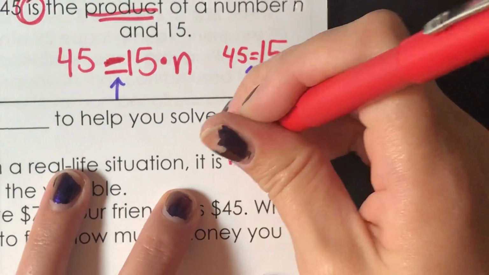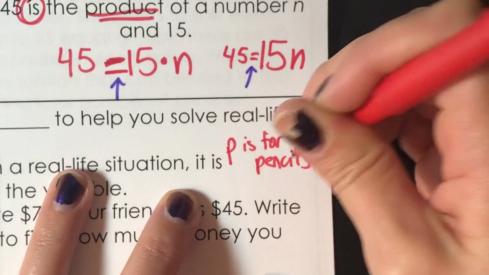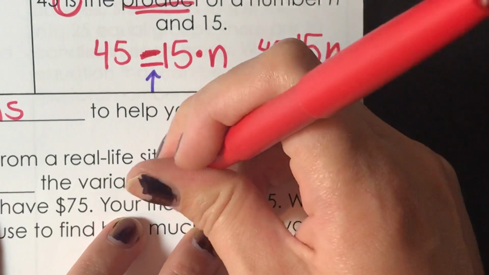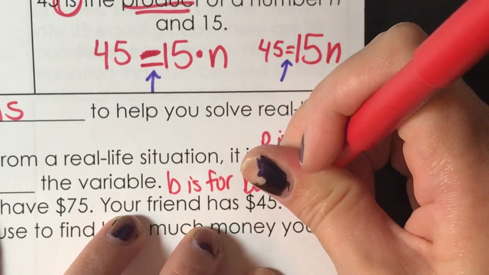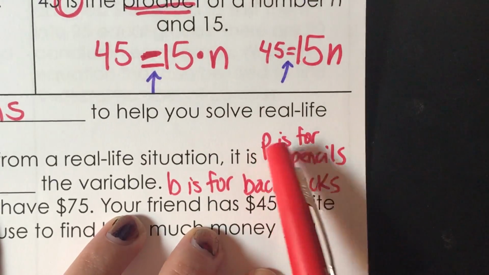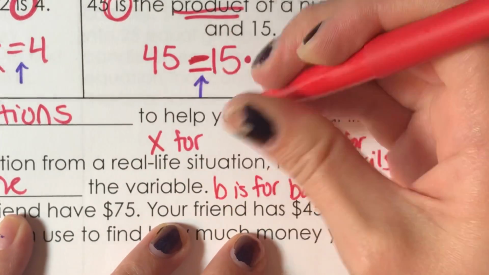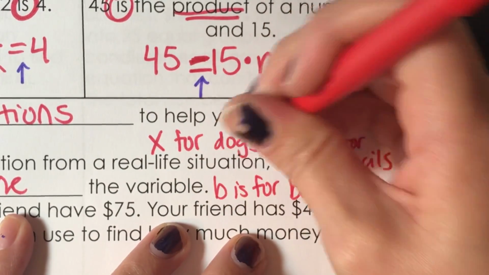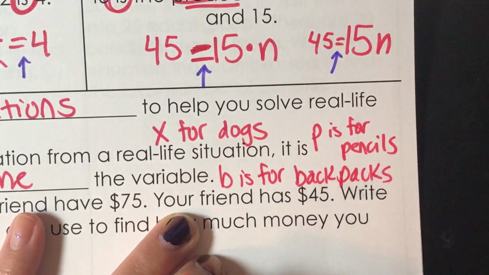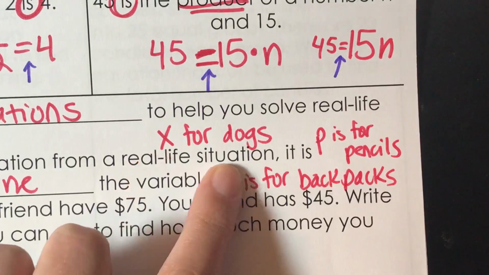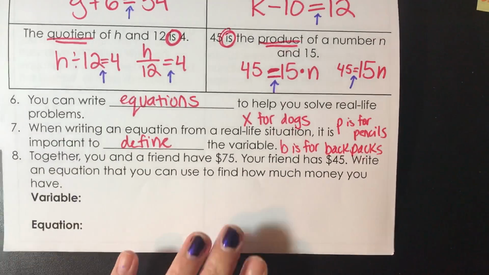It'd be like if I wrote P is for pencils, or if I said B is for backpacks. They don't always necessarily have to match. I could say X for dogs, the number of dogs I'm talking about. That's fine. It does not have to match. I could put D for dogs, but what I'm doing here is explaining that each letter stands for something, and what is that something I'm talking about.